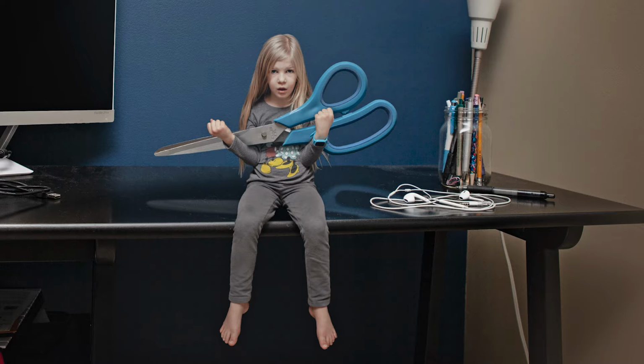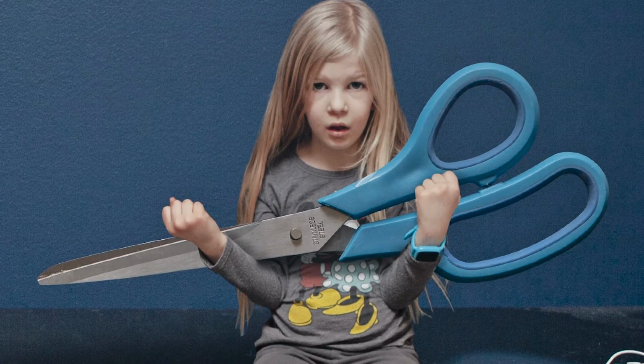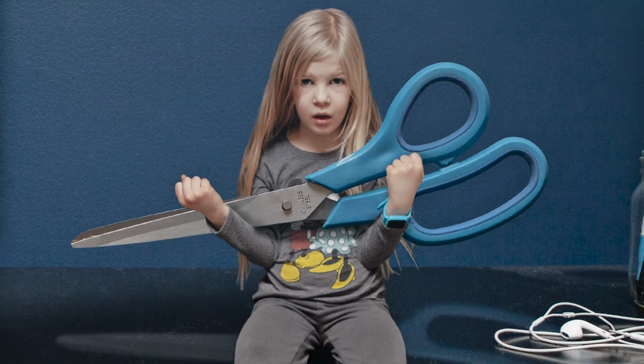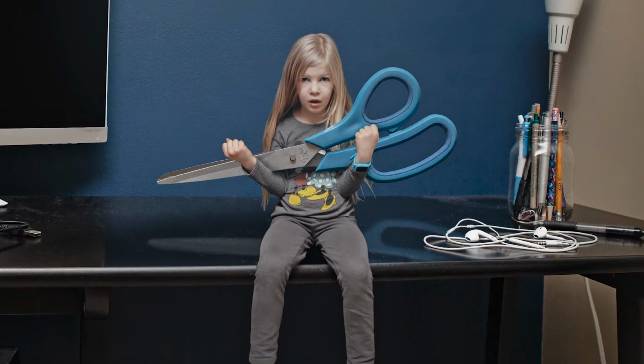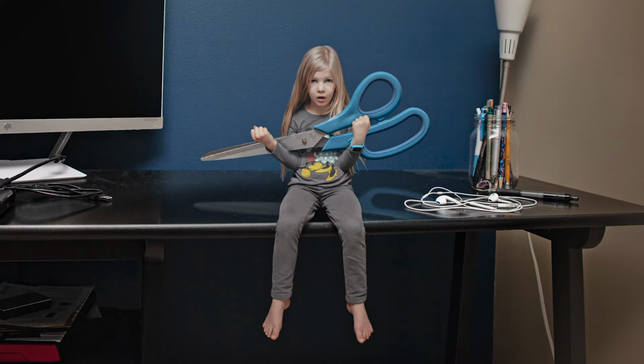Now, there's a lot more to make this convincing. I did add some shadows, some shading, and of course you can see the reflection of the scissors in the desk as well. There's a lot more that you could do to make this scene more convincing if you had time. But I just wanted to show you that this is very doable. It's really not that hard, but it does take a lot of time, patience, and planning.